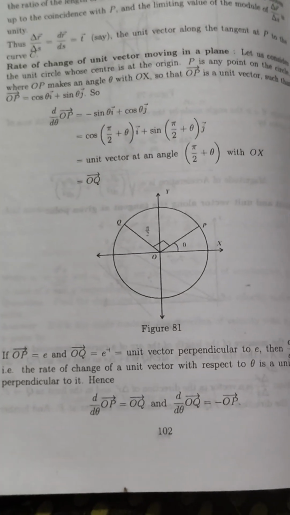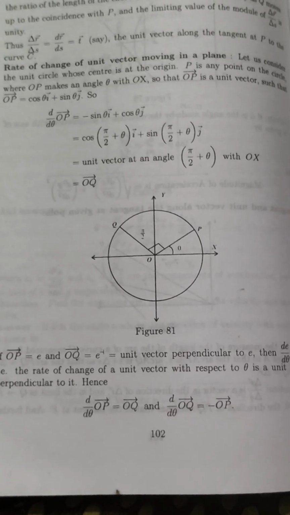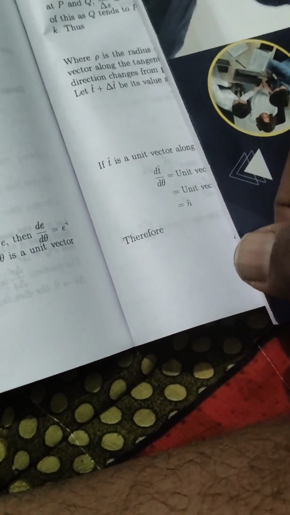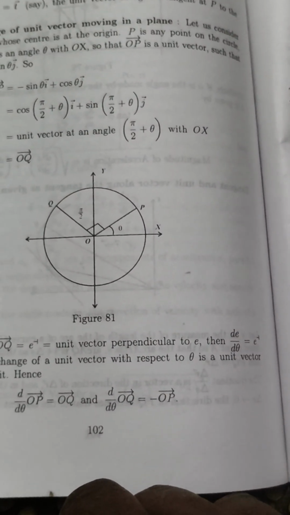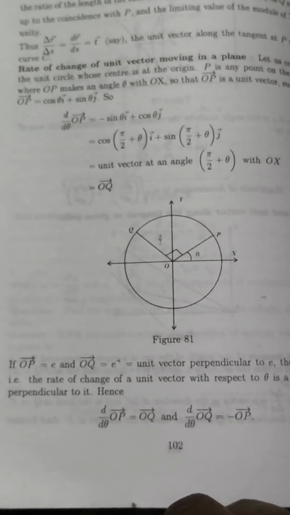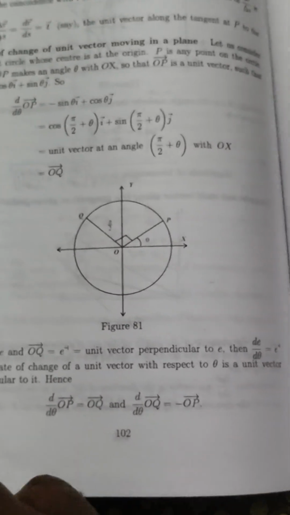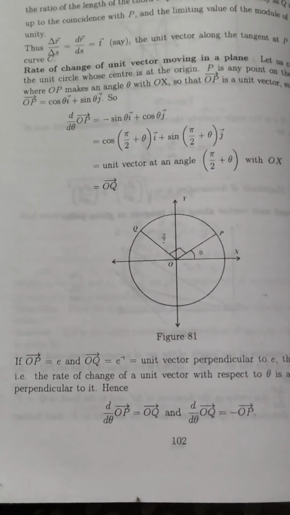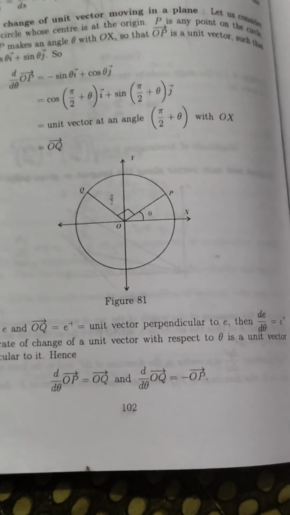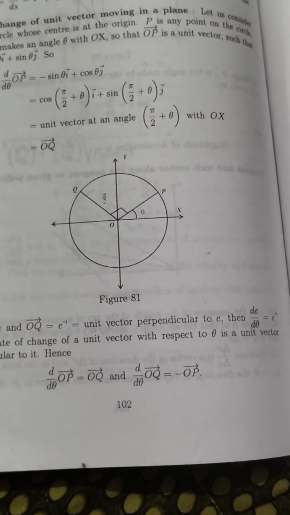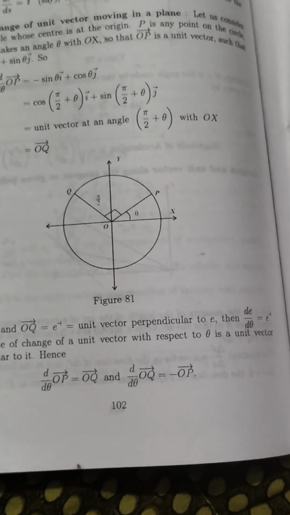If OP is equal to e and OQ is equal to e raised to minus 1, the unit vector perpendicular to e, then de by d theta is equal to e raised to minus 1. That is, the rate of change of a unit vector with respect to theta is a unit vector perpendicular to it. Hence d by d theta of OP is equal to OQ, and d by d theta of OQ is equal to minus OP, which is the final explanation.